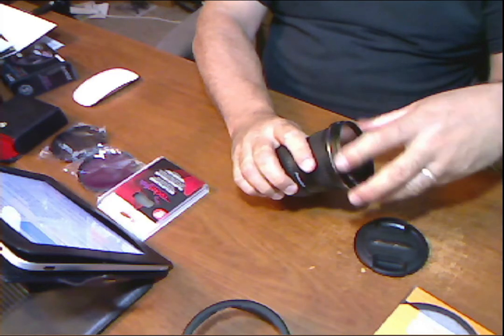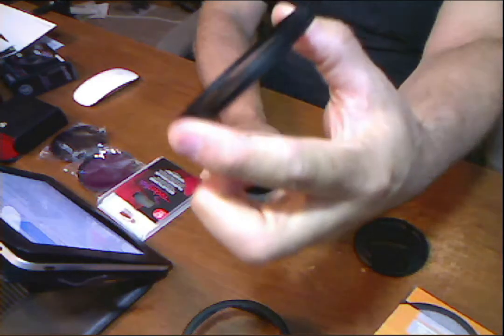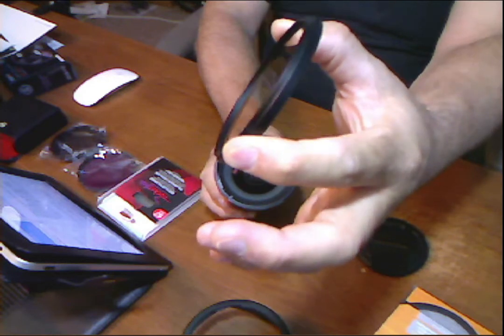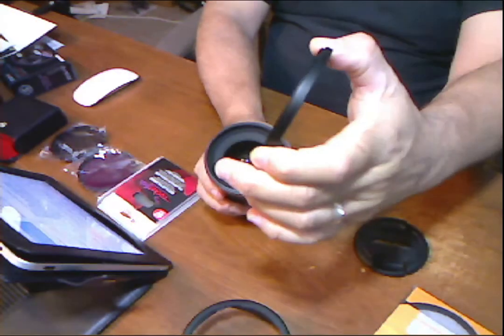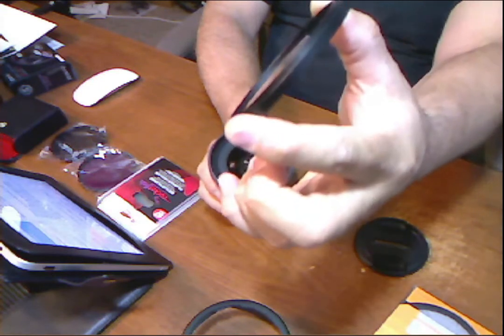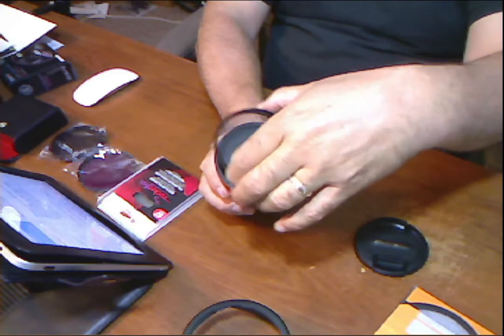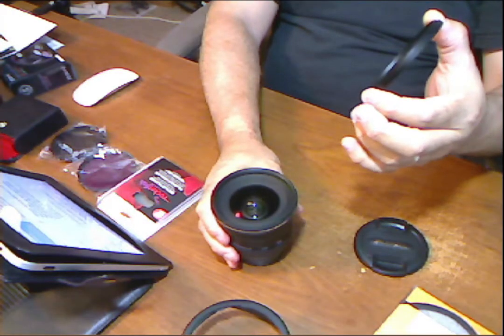Now I want to try to show you something, and I hope the camera can pick this up. These threads, if you can see those, are very, very fine threads. If you cross thread them, you're toast, right? If you cross thread them, you're going to either ruin the lens, or I hope you would just ruin the filter. Throw the filter away and buy a new one. Don't try to pound this thing with a hammer. That's a bit ridiculous, okay? Put my lens up here.